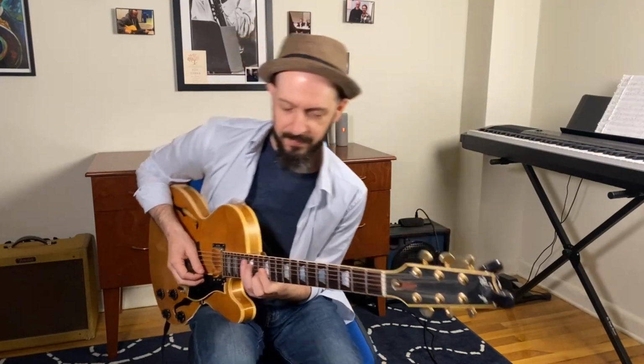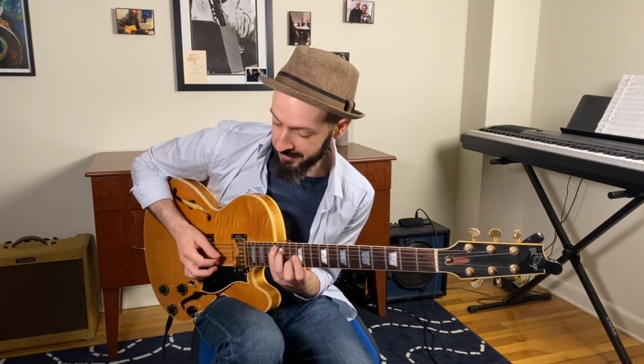Right, and we can just move through these inversions, keeping the shell voicing down on the bottom and the major triad up on the top. This one's a little bit tough, but possible. Let's come back to the starting key though.